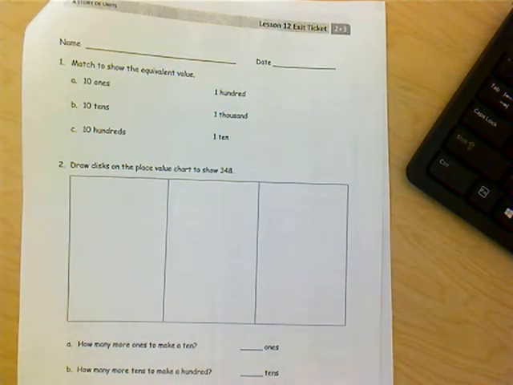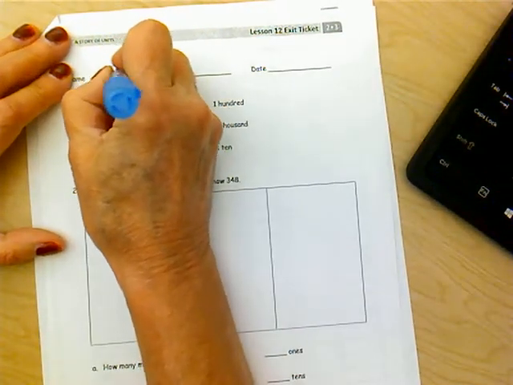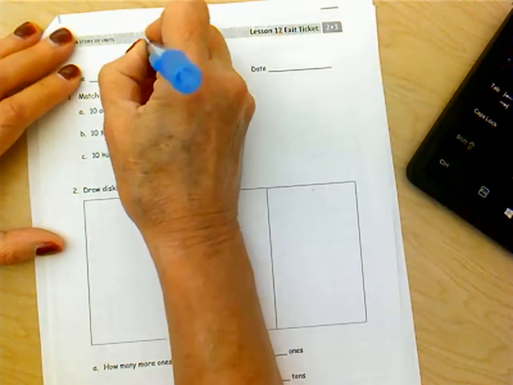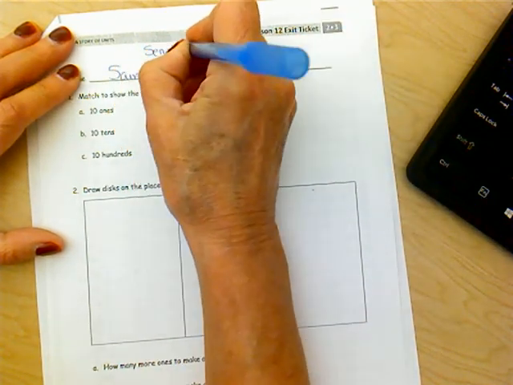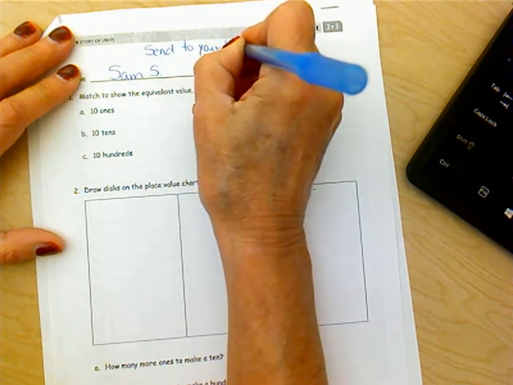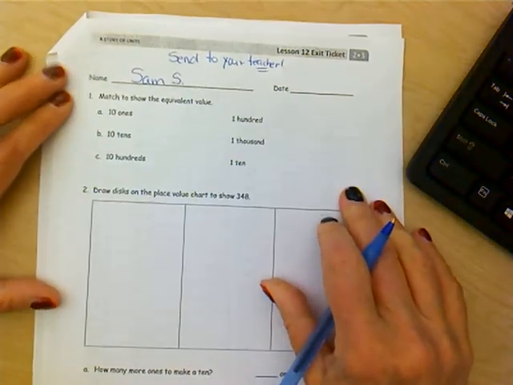And I am going to ask you that on the exit ticket that you remember your name, your first name, and remember this needs to be sent to your teacher. Send it, and make sure that the picture that you send us is not blurry, because we do need to be able to see the student's work.